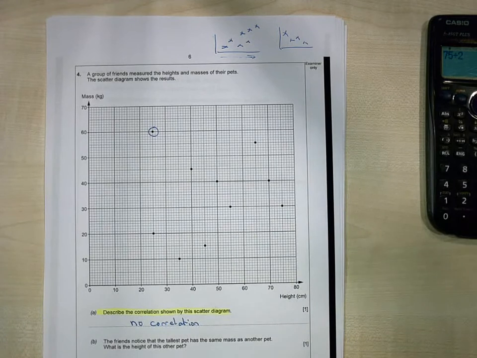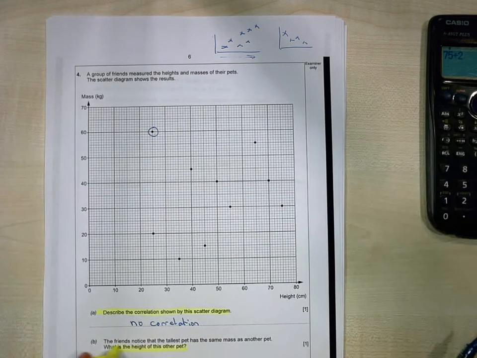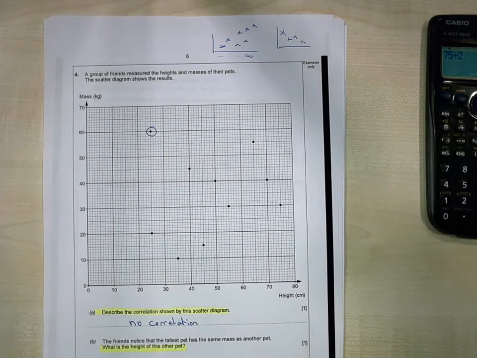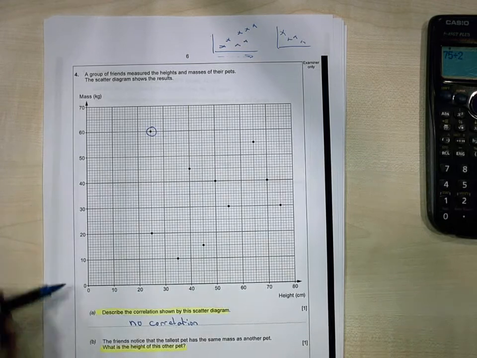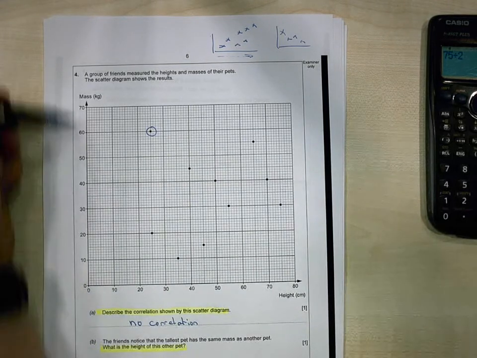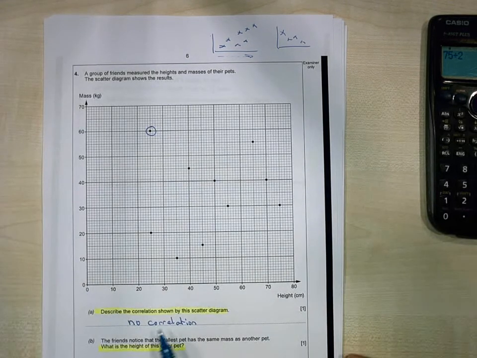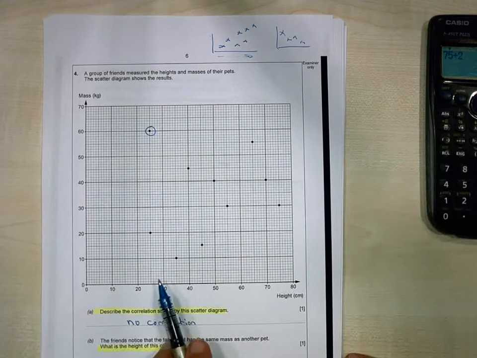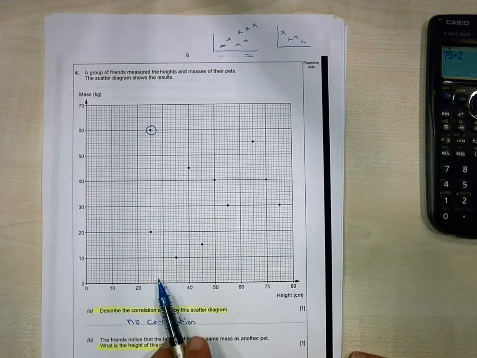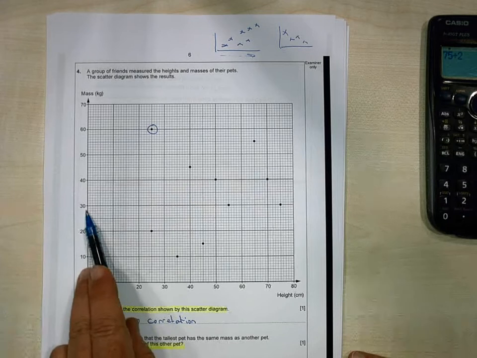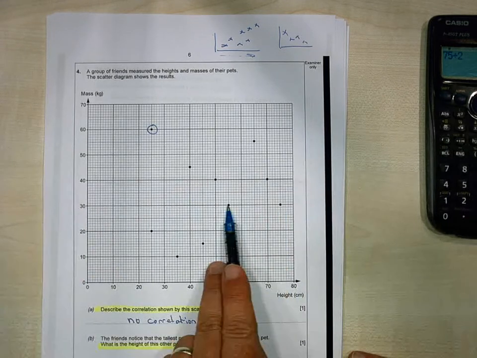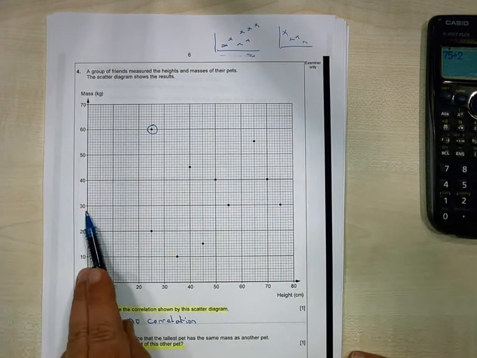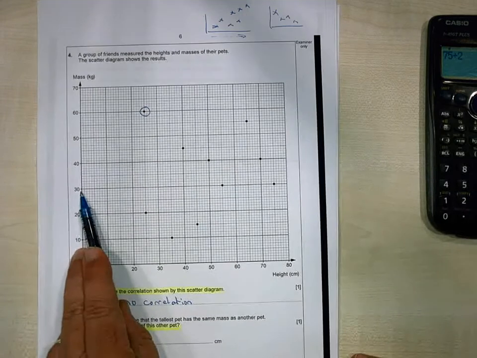The friends notice that the tallest pet has the same mass as another pet. What is the height of this other pet? So mass is this axis. So I'm looking to find two dots that are the same mass. As I'm moving up the axis, I can see these two pets both have a mass of 30.